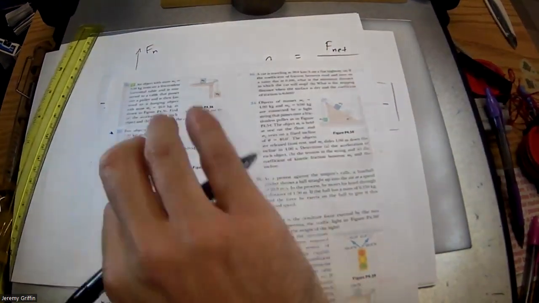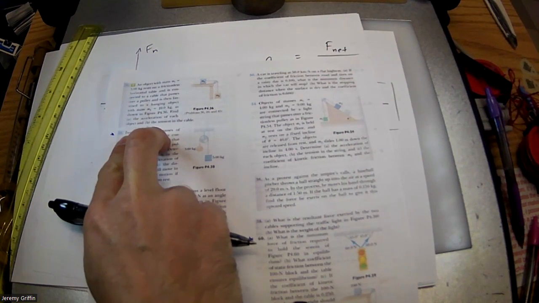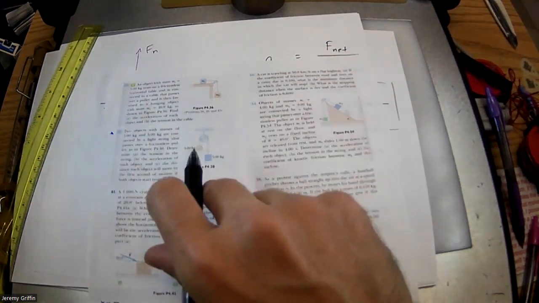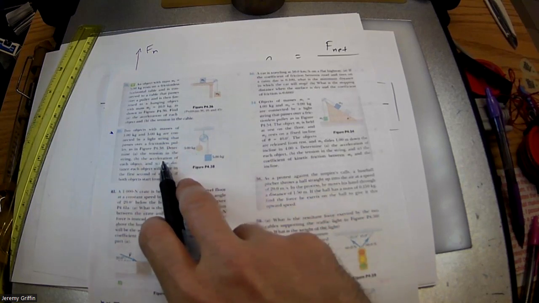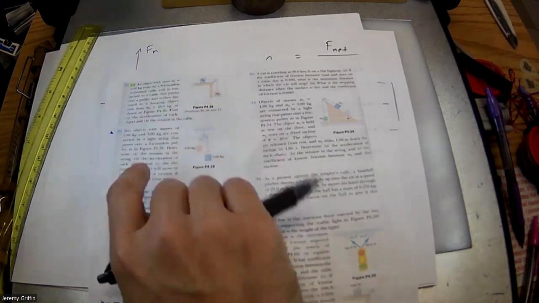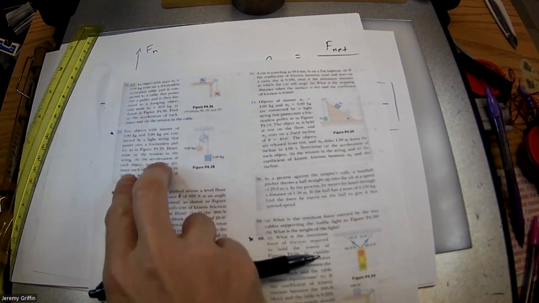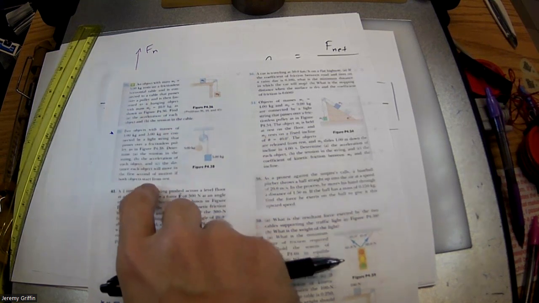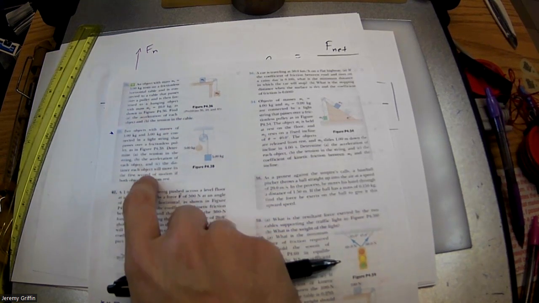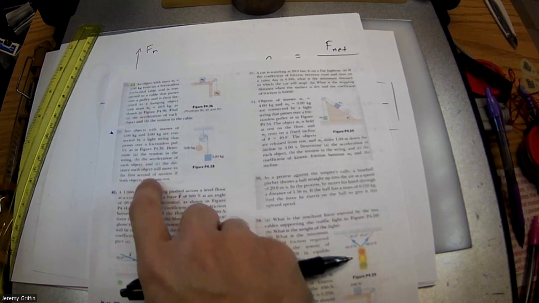All right, two objects, and they give you a couple of masses. Maybe for the notes, I'll change the masses so you guys get more independent practice. Are connected by a light string over a frictionless pulley. And notice they said to find the tension first and the acceleration of the system second. And I'm going to do this in reverse, just the way I like to solve these. Okay. And then the distance each object will move in 1 second.